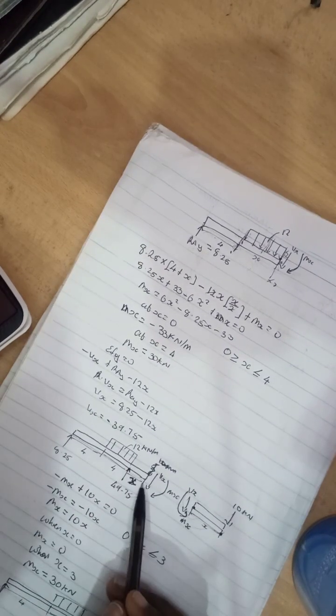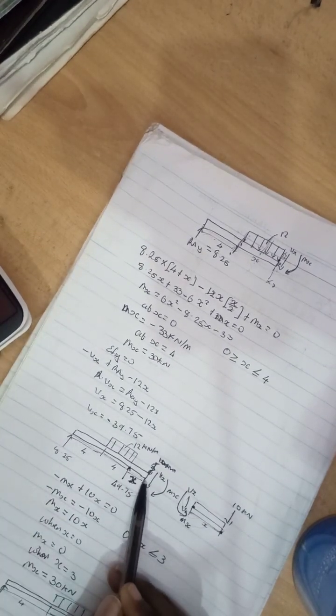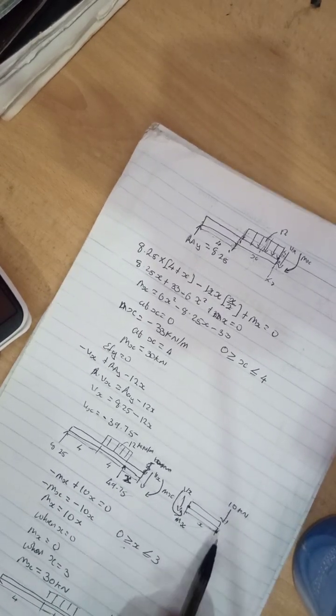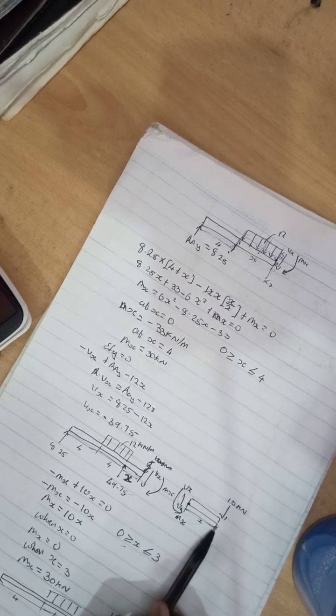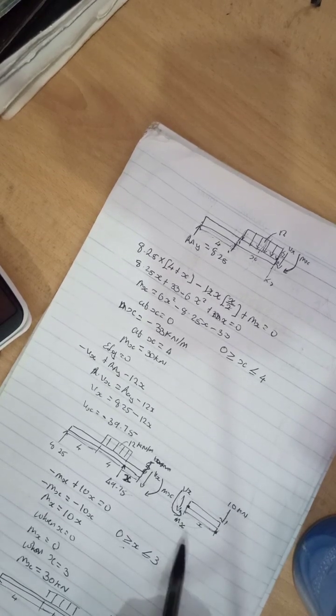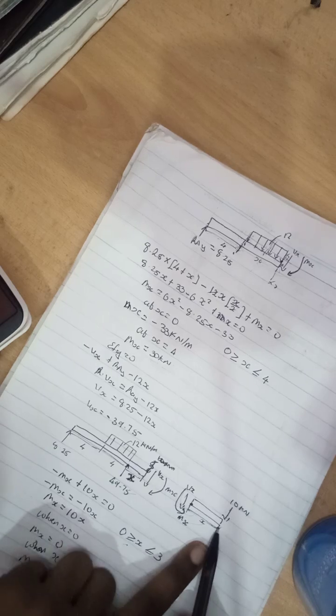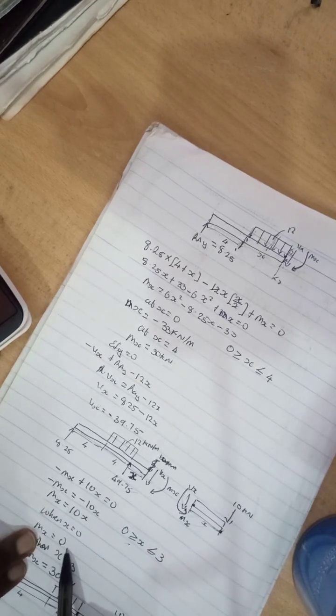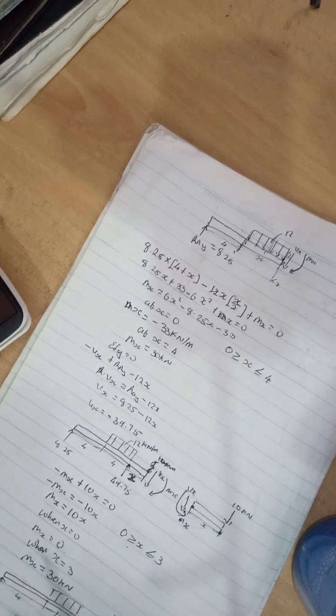And then your final answer here, your moment equation is also always meant to be equal to 0 at the end of the beam. So at the end of the beam, your moment equation is always equal to 0. So you know that the end of the beam, according to this diagram, was at x equal to 0, and at x equal to 0, Mx is equal to 0. So let's go on to the shear force and the bending moment diagram.